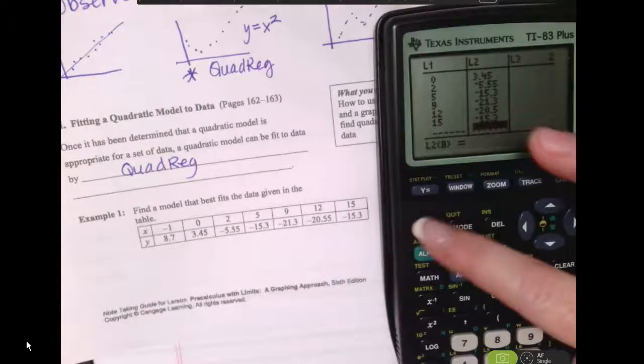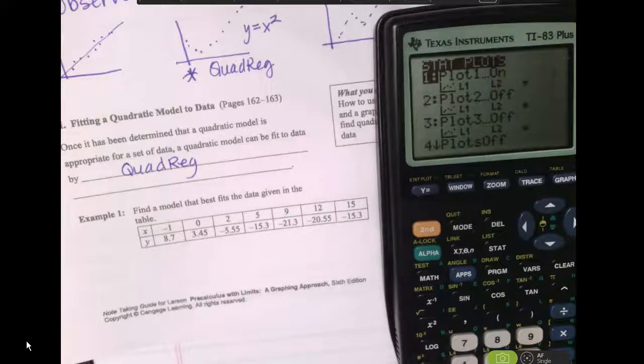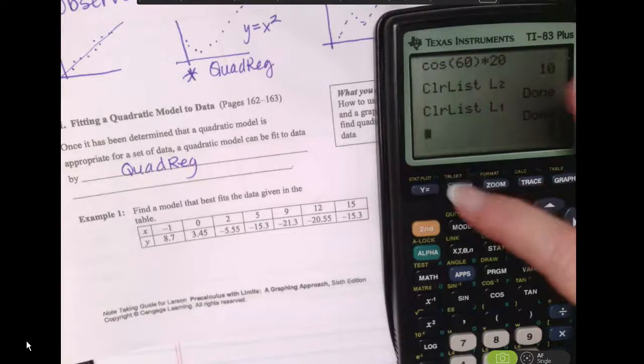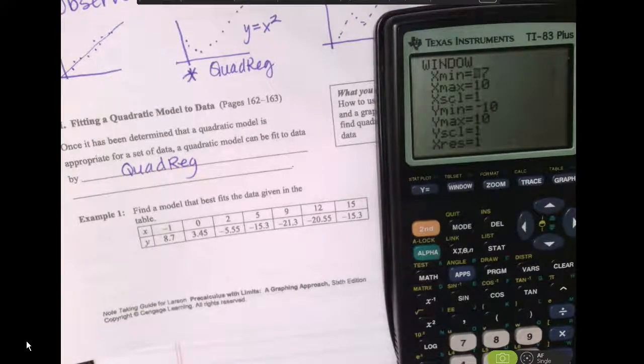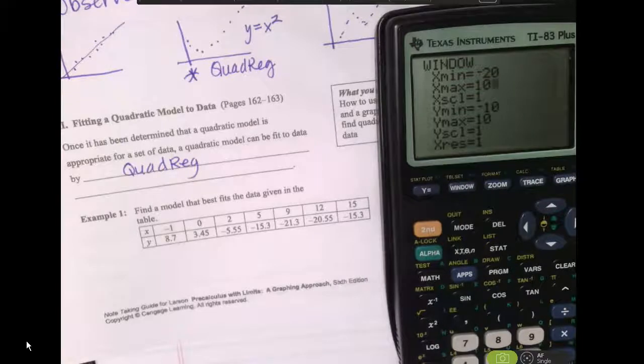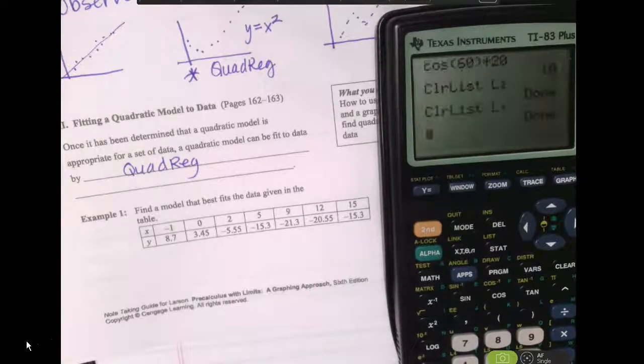Okay, so let me go ahead and look at my plot. Turn the plots on, so window range. I need to get my window to at least fit this data. My lowest is -1 on the x's, so I'm just going to go to -5, positive 16, here's -20, positive 10. So now I have a syntax error.